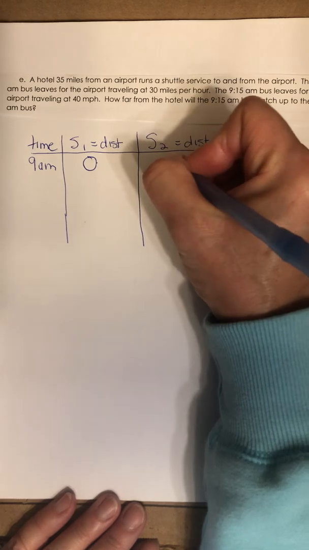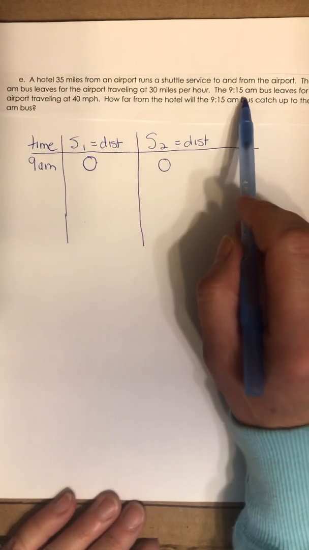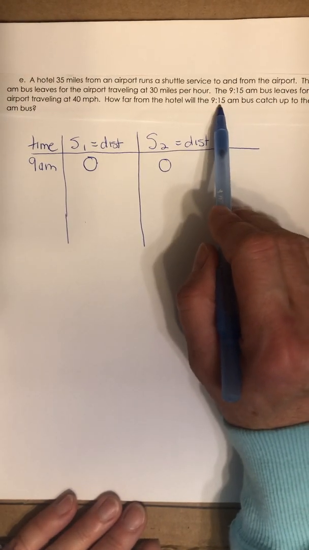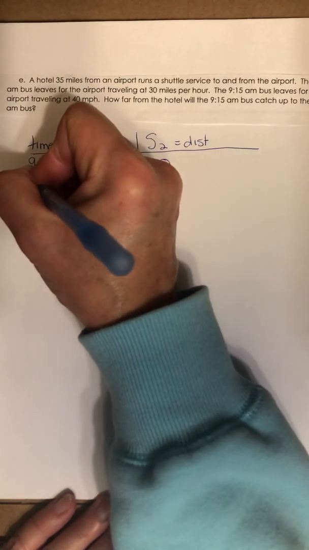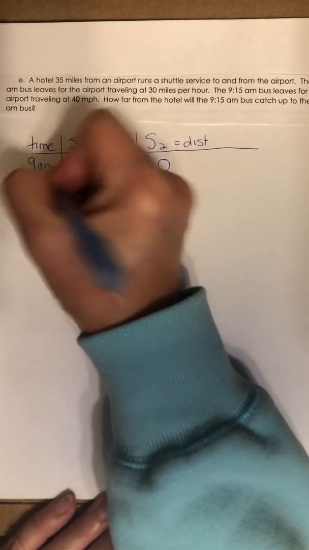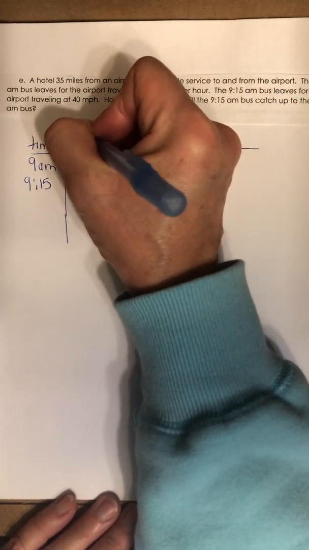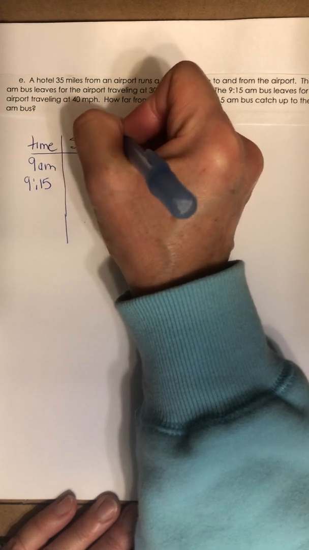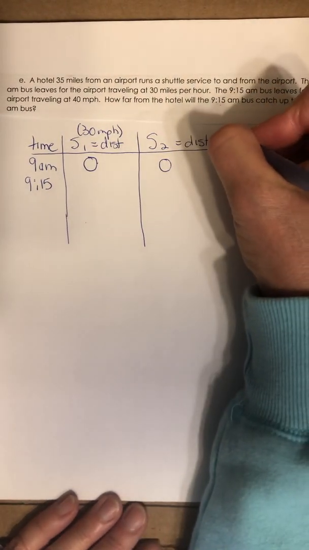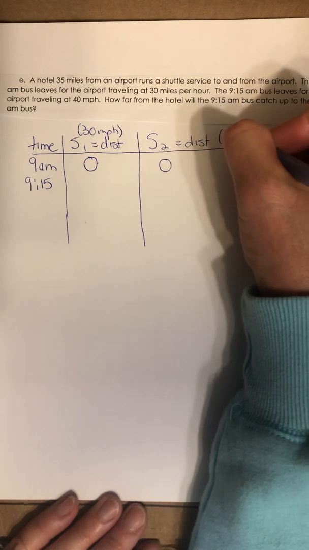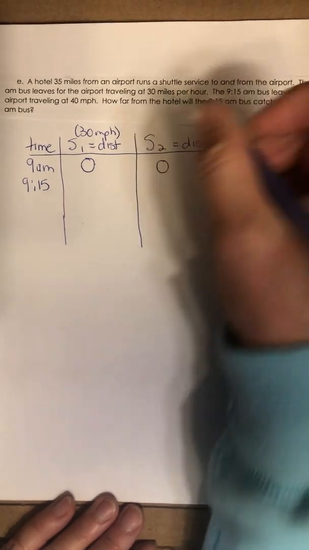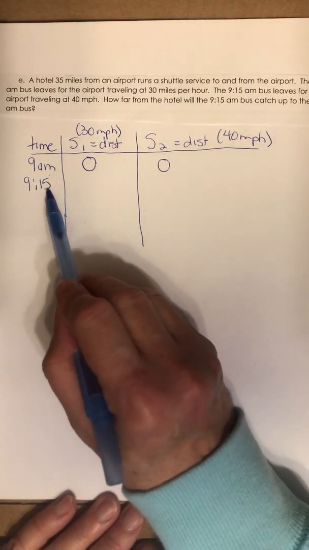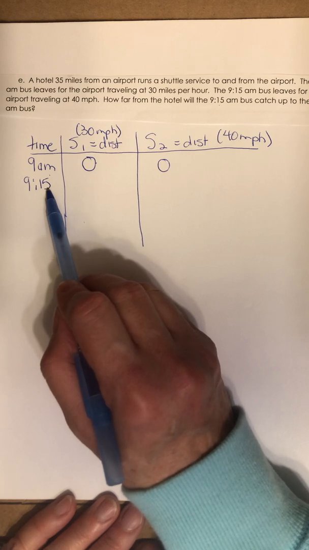Same with the second shuttle. Now I see that they're talking about 15-minute increments, so let's go to 9:15. Let's remember the first shuttle is going at 30 miles per hour, and the second shuttle is going at 40 miles per hour. So 15 minutes later, that is 1/4 of an hour, right?